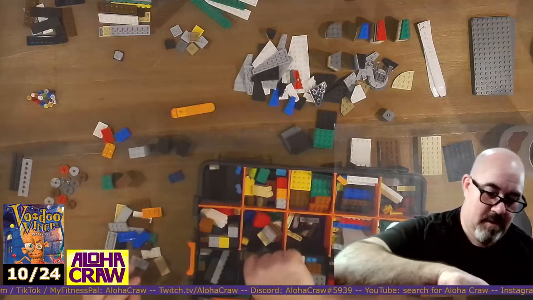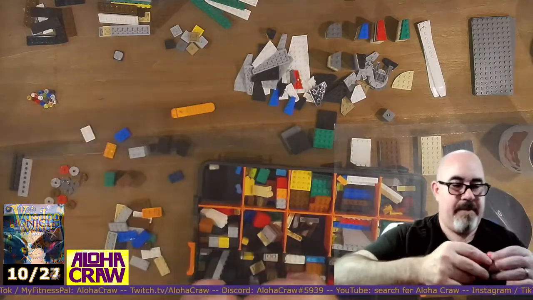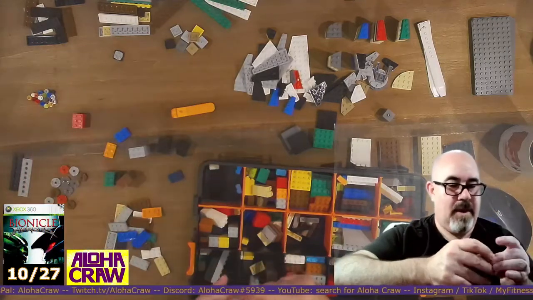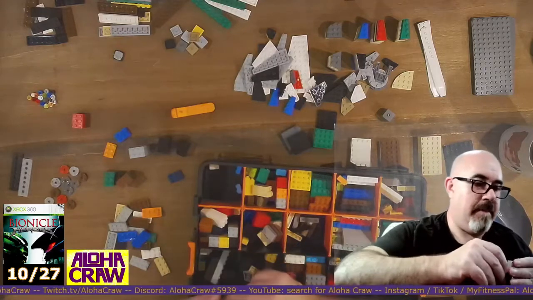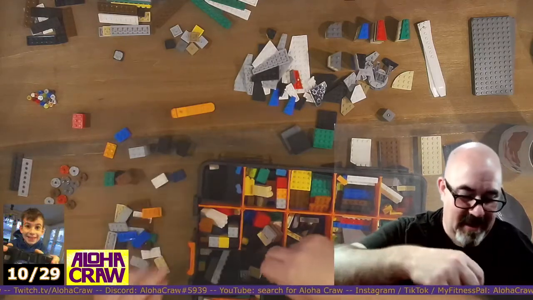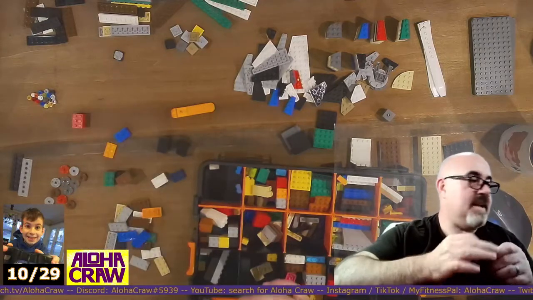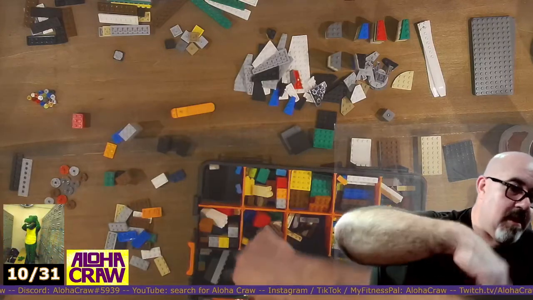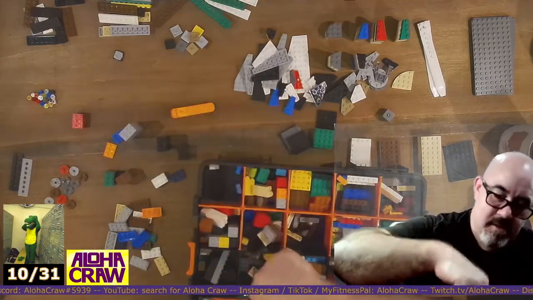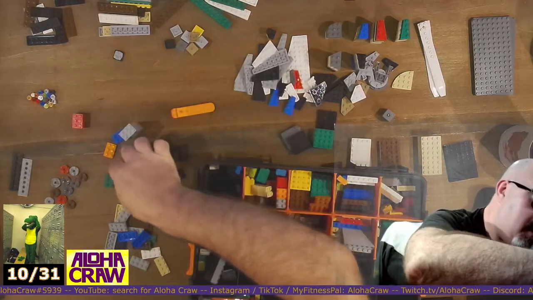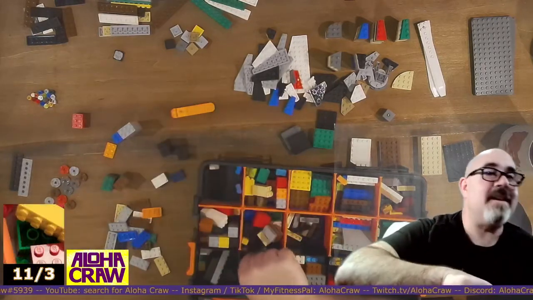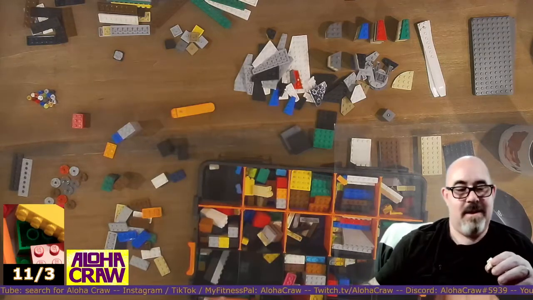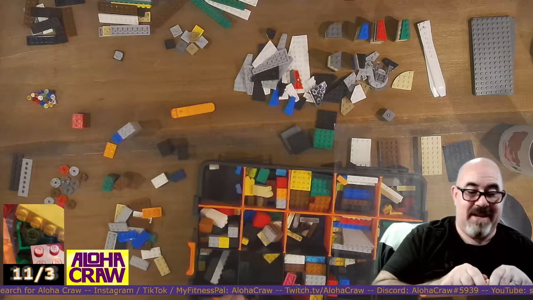Green. Have some red. Have some white. There you go. And now I know I've got a ton more pieces that I still have to go through. I just wanted to get these mostly in their places. Because it does me no good to spend 2 hours sorting these pieces into blocks and then have to just put them all back in the bin because I've run out of time.